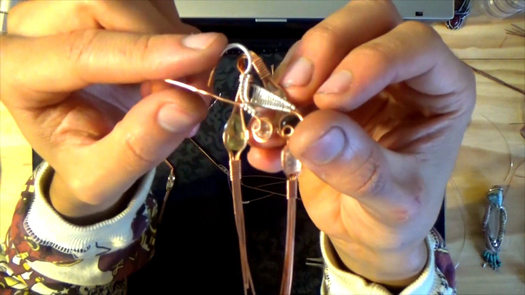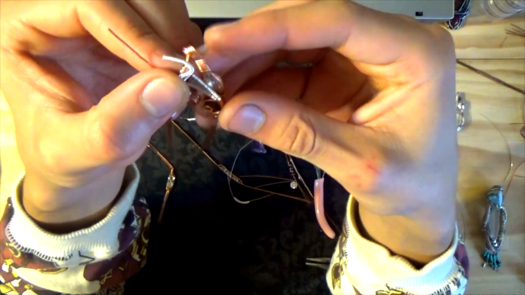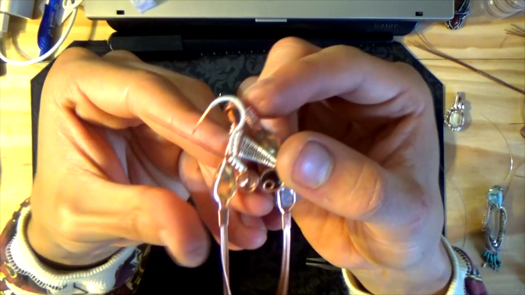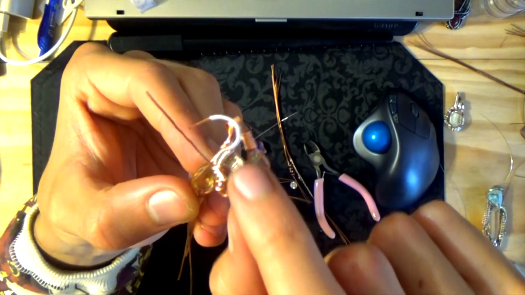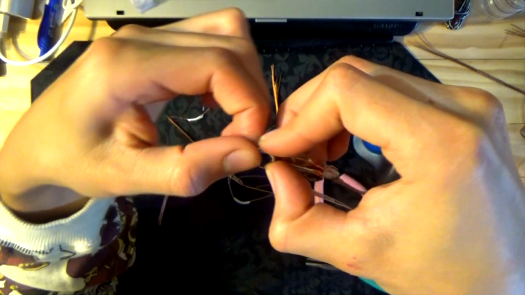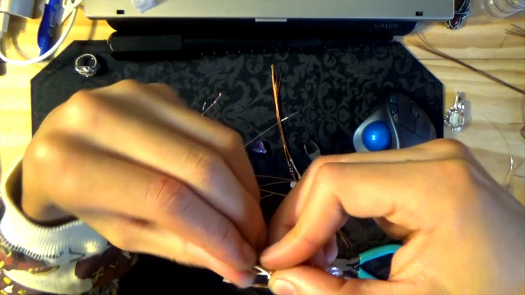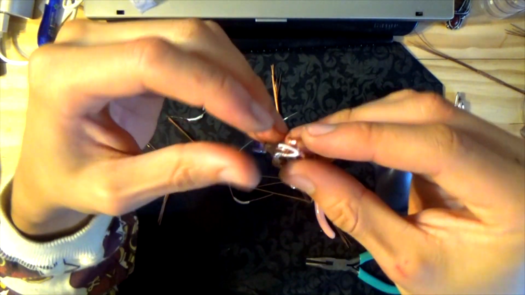Alright, so this piece that we have here has nowhere to really go. So I'm gonna follow this crazy curve in the back and bend it back sort of in and on itself, and we'll see what happens.